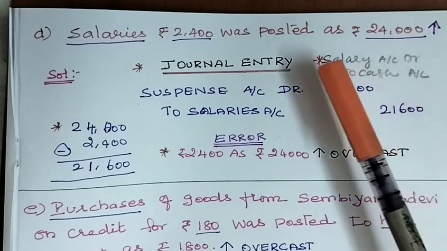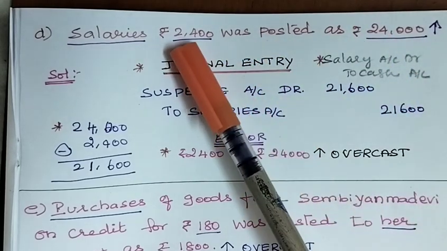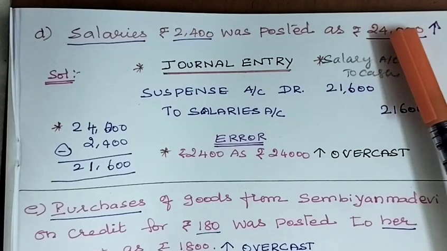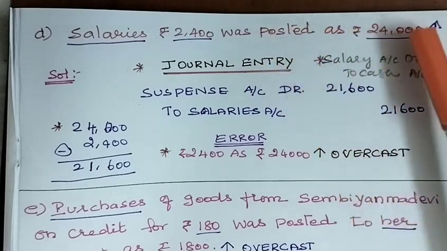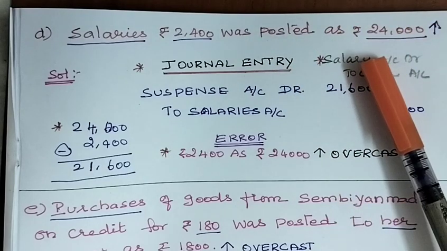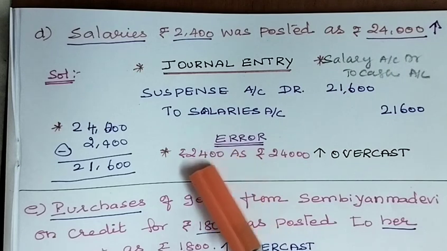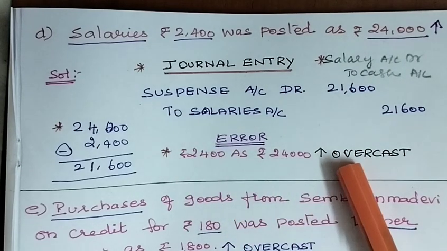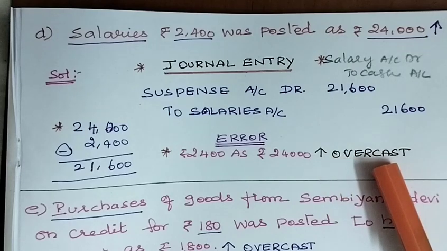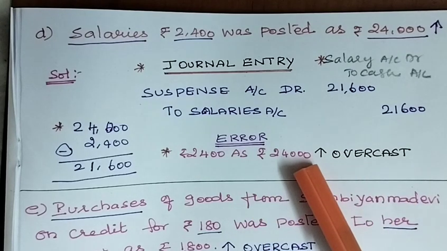Okay, but what is the error? Instead of 2400, they posted 24,000. So the amount is the error. How do you rectify this error? Overcast means the error is excess. Instead of 2400, you entered 24,000. This is the overcast. This is the error. How do you rectify this error?